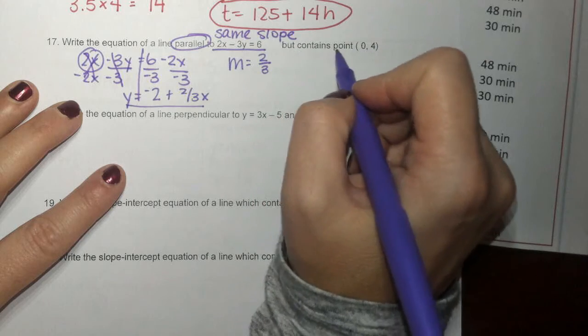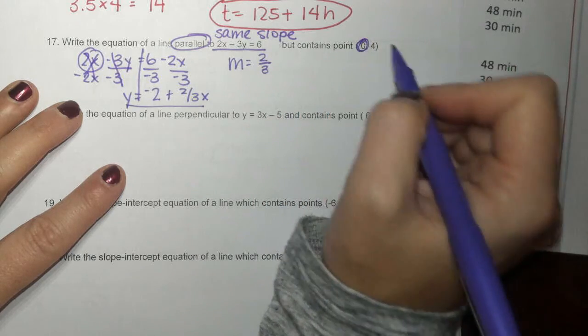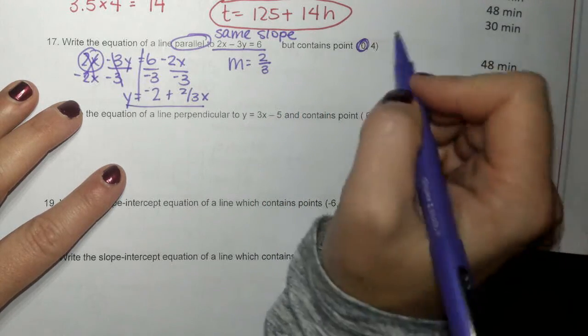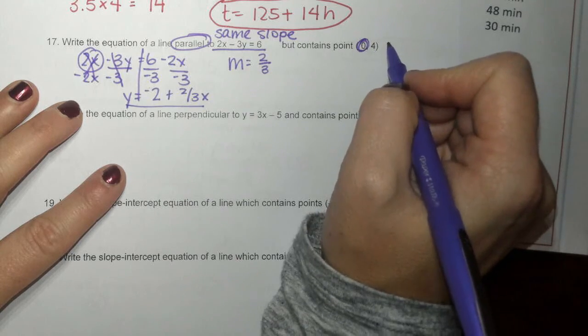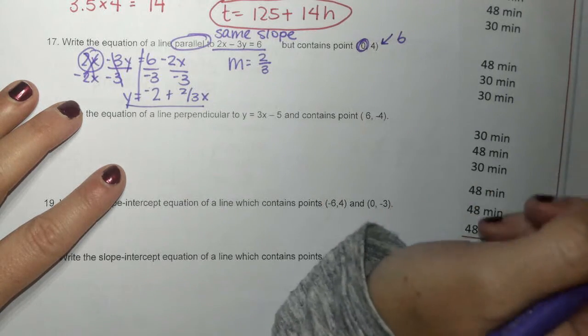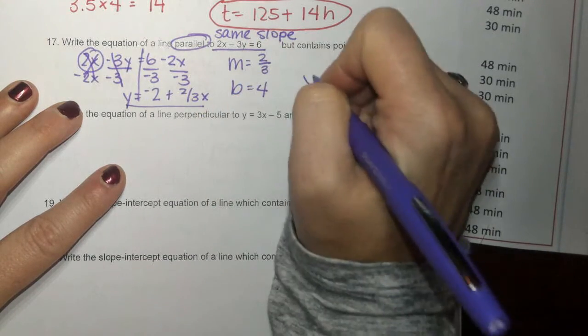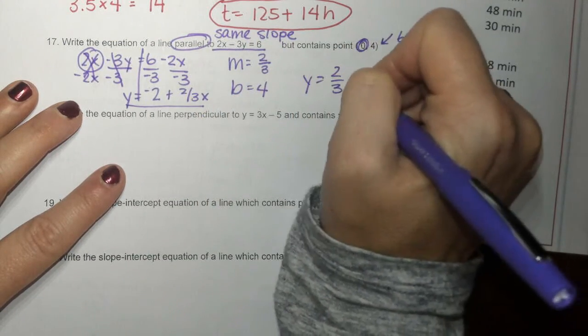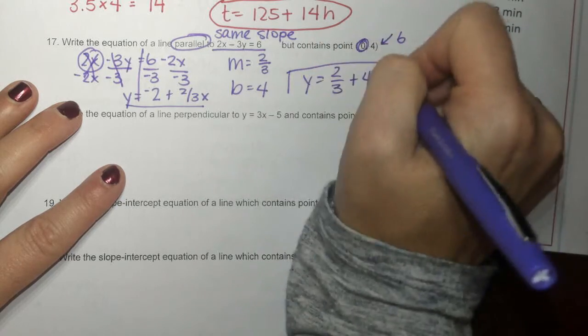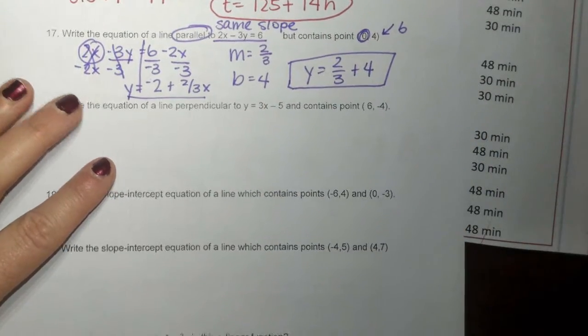But then it says it contains (0, 4). Well, look here, we have a 0 for x. So remember when x is a 0, this is going to be your b value. So our b is 4. We can go ahead and write that in. And we're done.